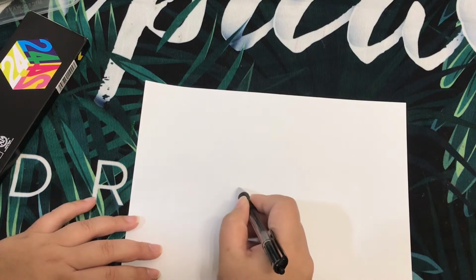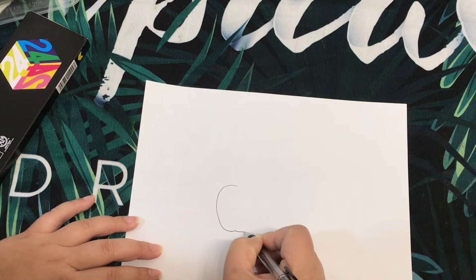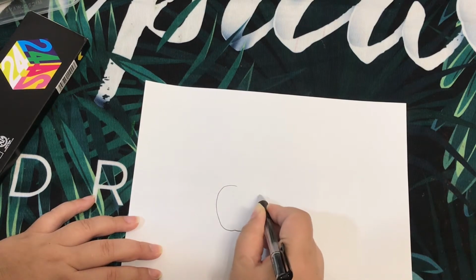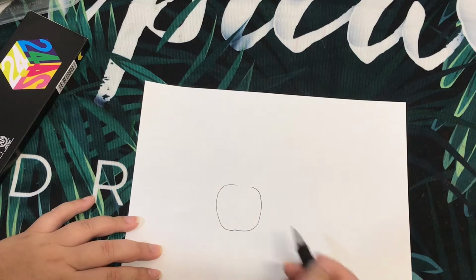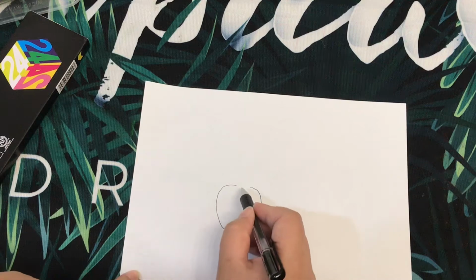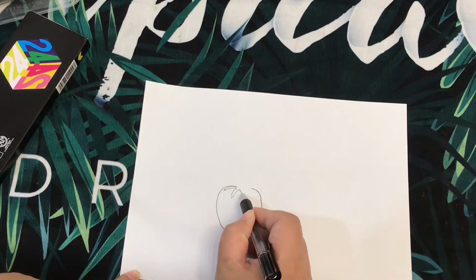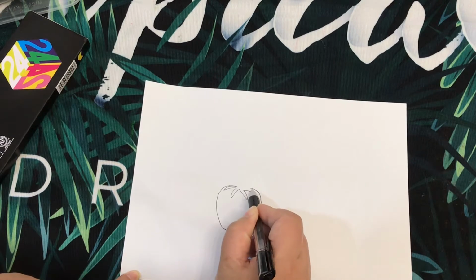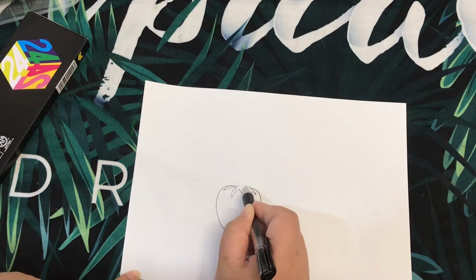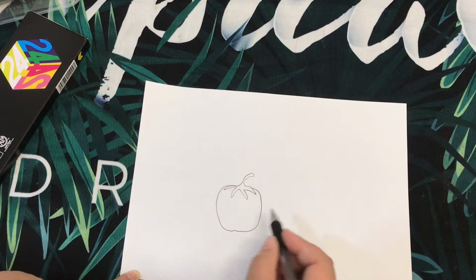A tomato. Okay, draw a tomato. Yeah, just like this, a little bit circle. Then after that, the tomato leaf. And the stalk.